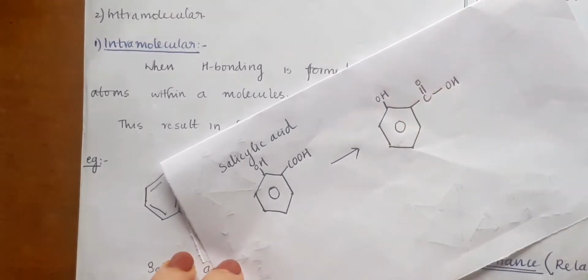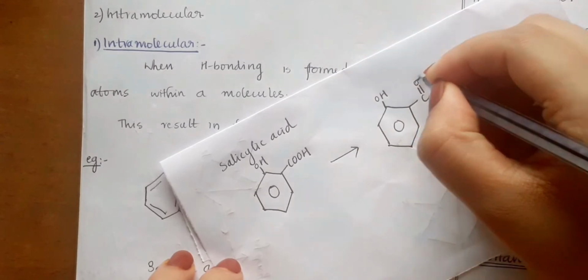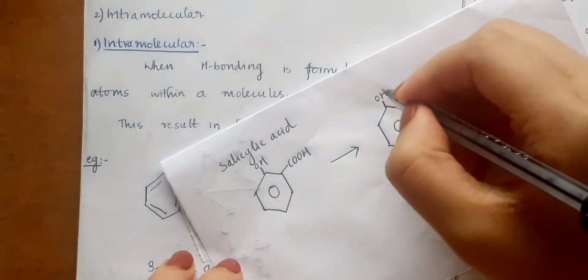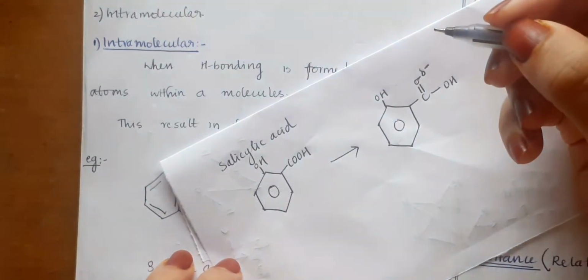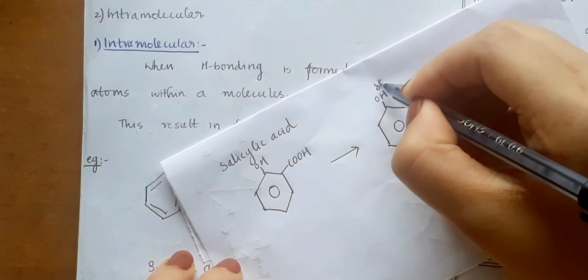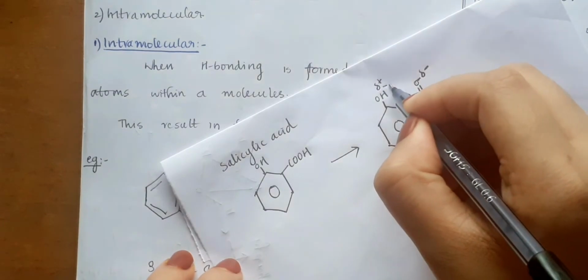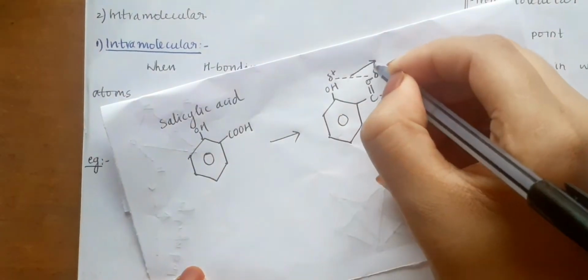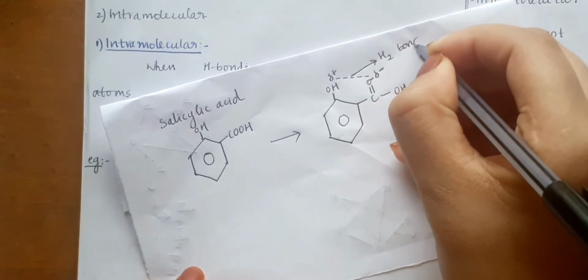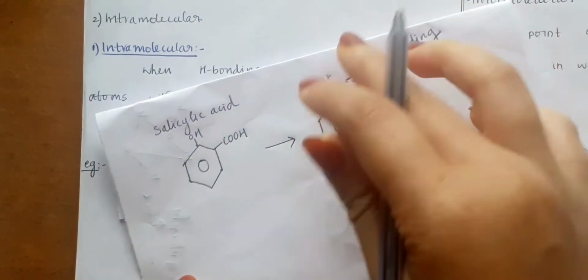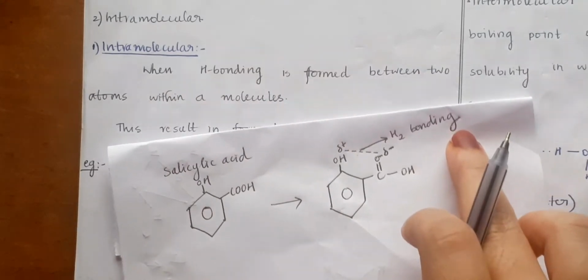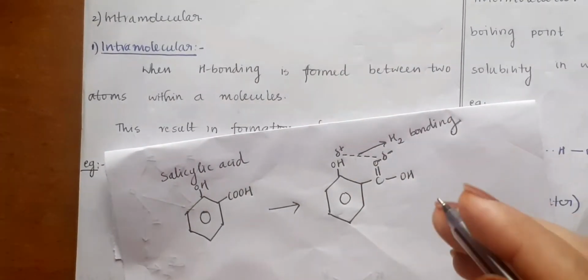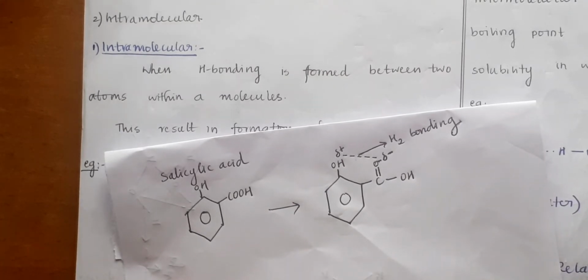Here, oxygen is an electron rich atom, so it has a partially negative charge, whereas hydrogen is electron deficient, so it has a partially positive charge. Bond formation takes place. That bond formation is called hydrogen bonding. So when hydrogen bonding is formed between two atoms within a molecule, that is called intramolecular hydrogen bonding.